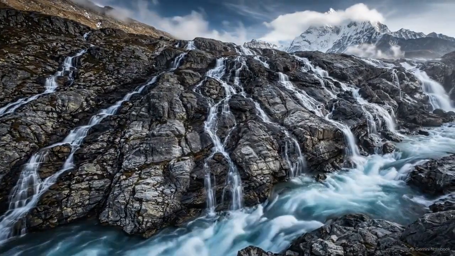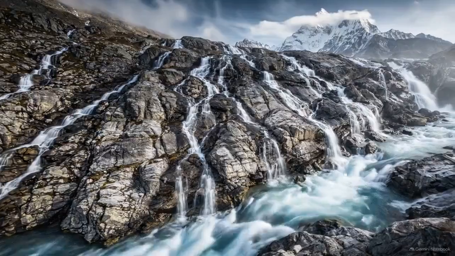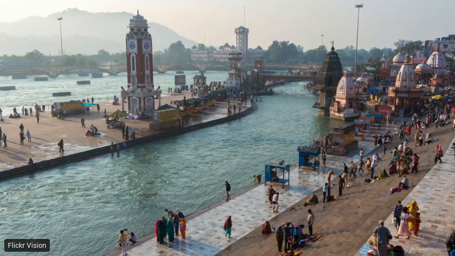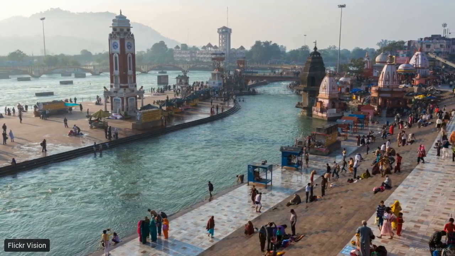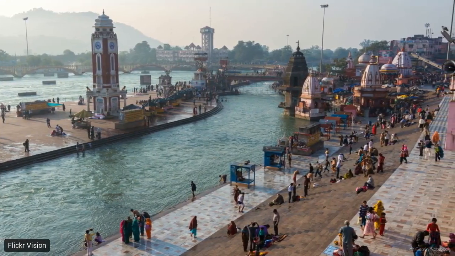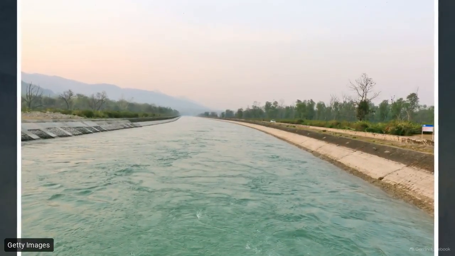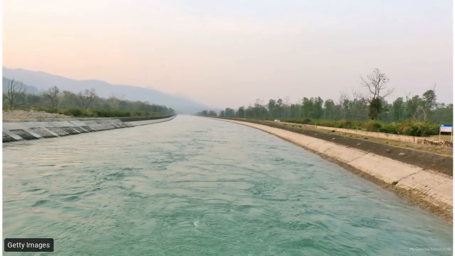The Ganga is not born from a single source. It is meticulously assembled from a vast, high-altitude hydrological network. The river leaves the mountains and enters the Gangetic Plains at Haridwar. Large-scale extraction begins here. A barrage diverts a massive portion of the flow into the Upper Ganga Canal for irrigation.